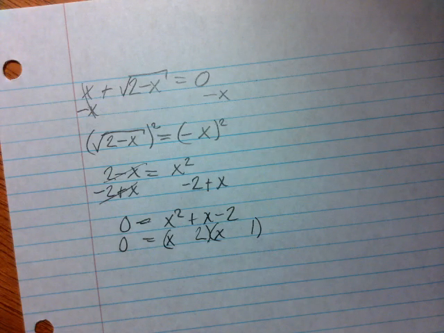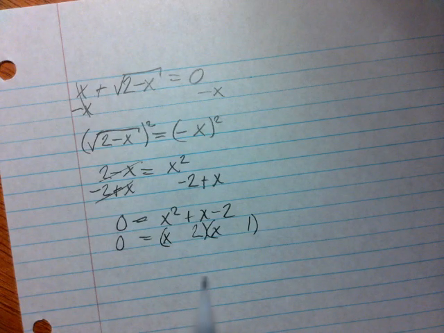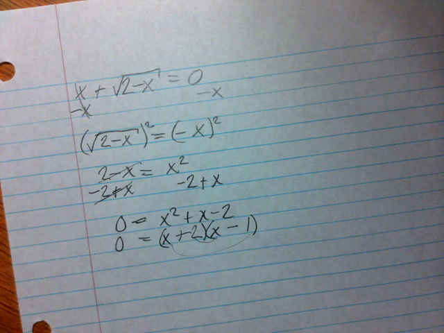So now let's see, which one do I need to put the negative on to get x for my outer and inner? So 2x and 1x. I need the 2x to be positive and the 1x to be negative. So it'll be like this. Okay, so I was able to factor it.